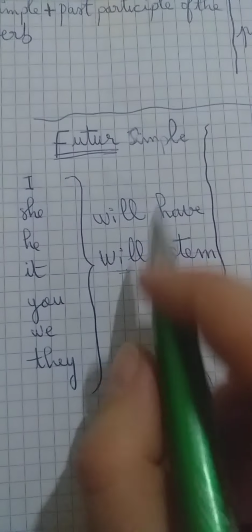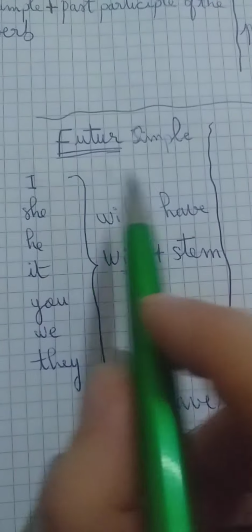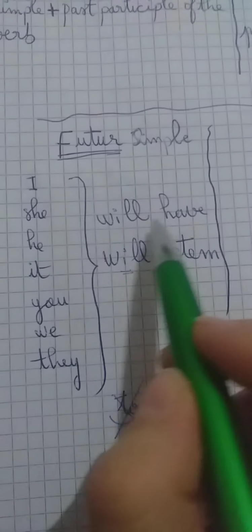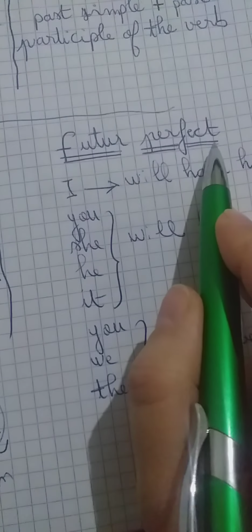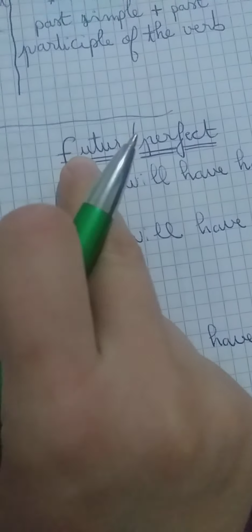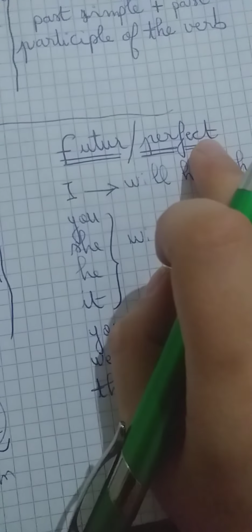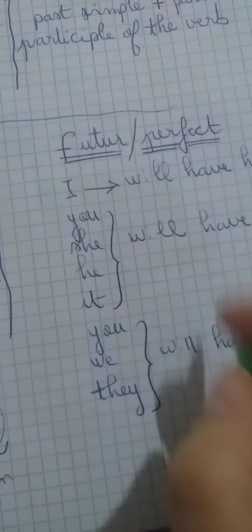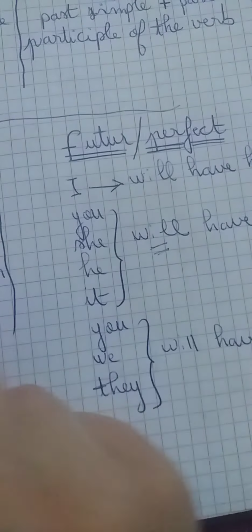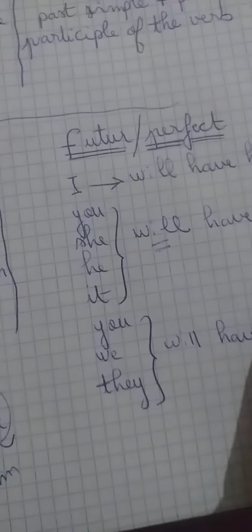Donc le future simple c'est will have. Will have with all personal pronouns. And in future perfect, on a deux temps, c'est un temps composé. On a le future et le perfect. Le future, on le fait avec will, comme j'ai dit dans future simple.